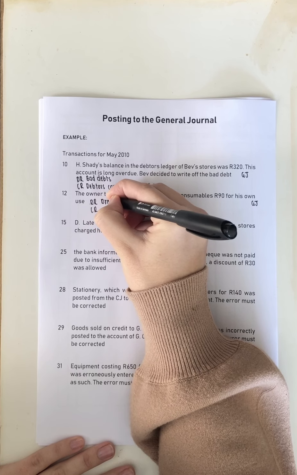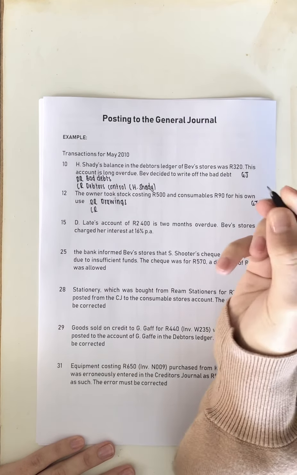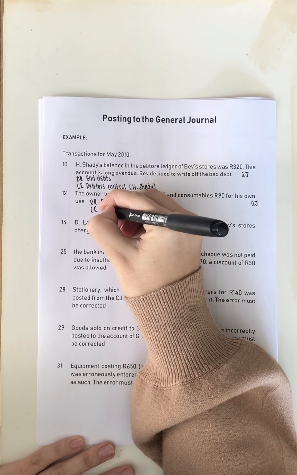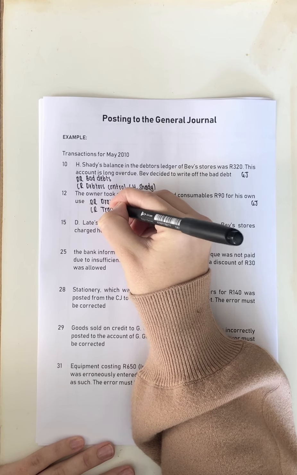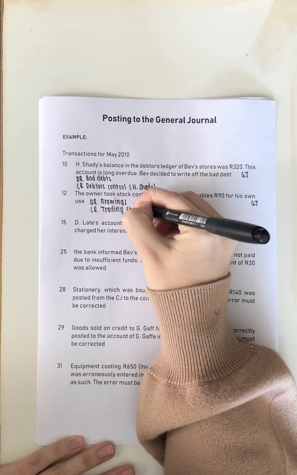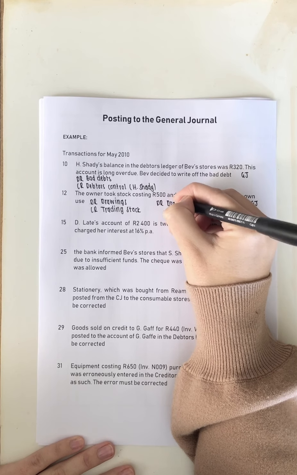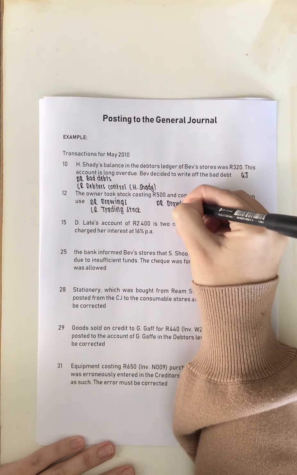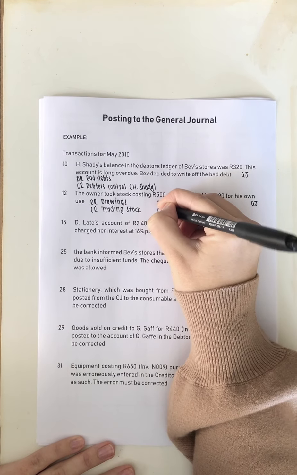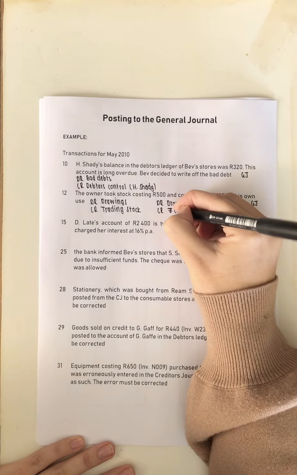So drawings is debited, and then credited is my trading stock. And then for the consumable stores, I've got drawings and I've got consumable stores.